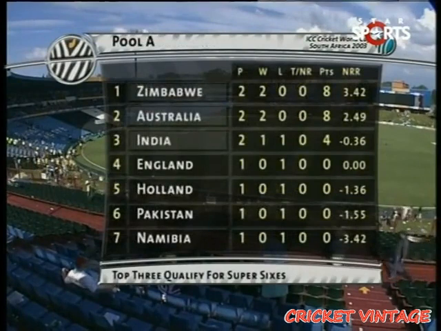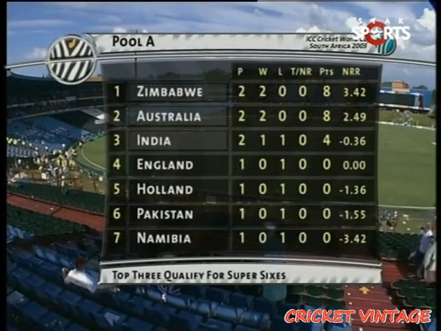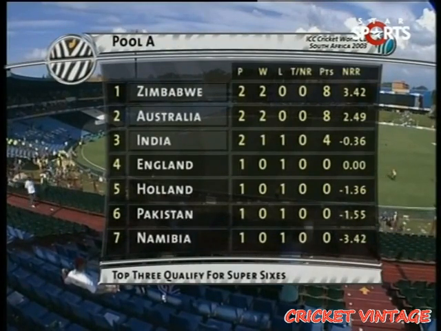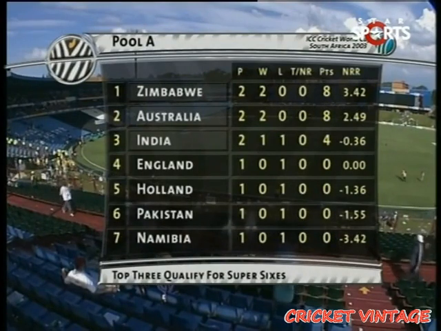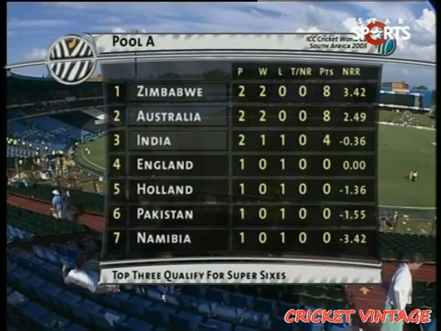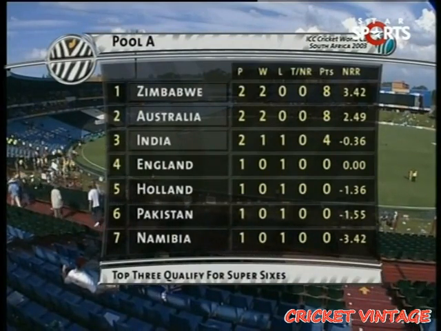So Jason Gillespie, the man of the match, and that's how the table stands at the moment. Australia, 2 wins out of 2. They get 8 points. Zimbabwe also have 8 points. That's because England cancelled their match there, and 4 points were awarded to Zimbabwe. India, England, Pakistan, they've got everything to play for now. It's a tough group. Only 3 teams go through to the Super 6.